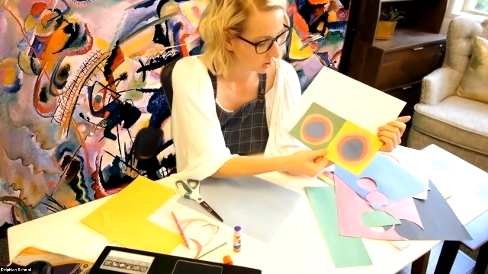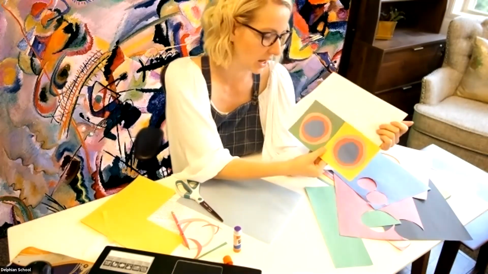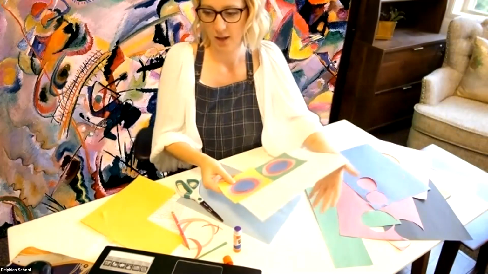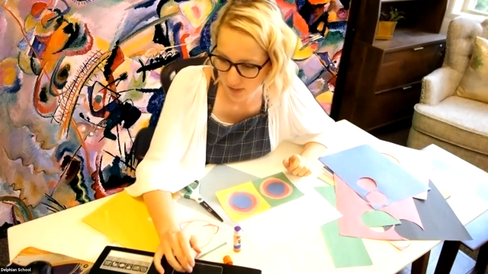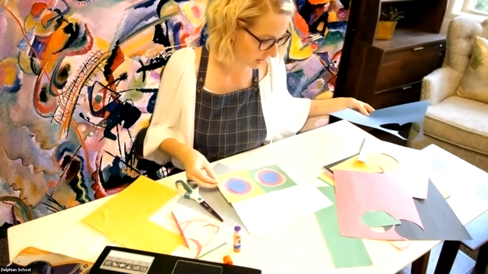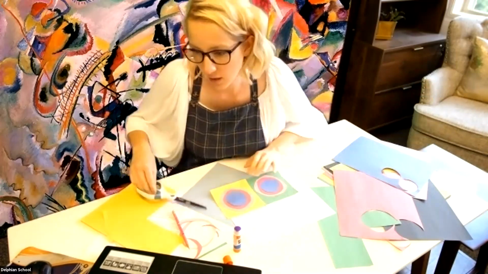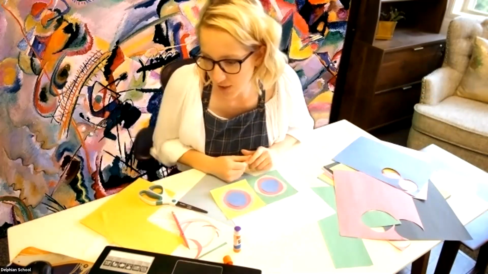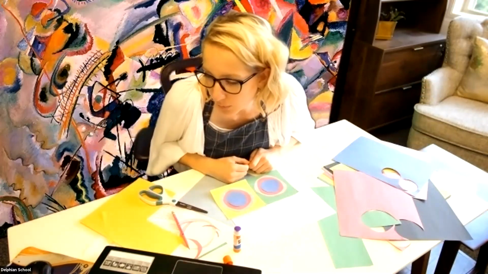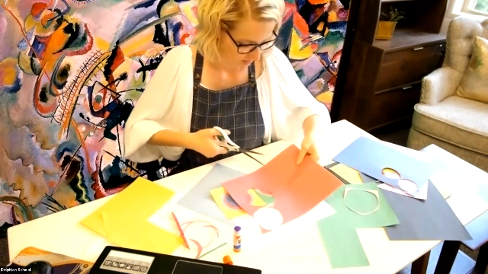So I'm going to go ahead and make another one. Does anyone have some color combination ideas that we could try to see what kind of colors might look interesting together? So let's see. What if we did a red square with blue, yellow, and pink. Okay, red square. That's where I'll start.